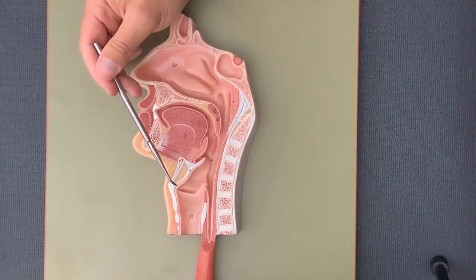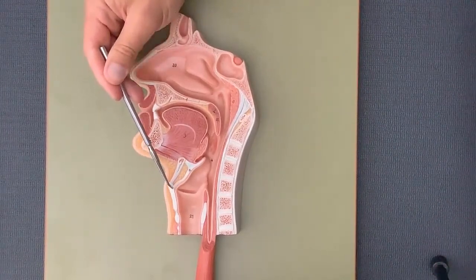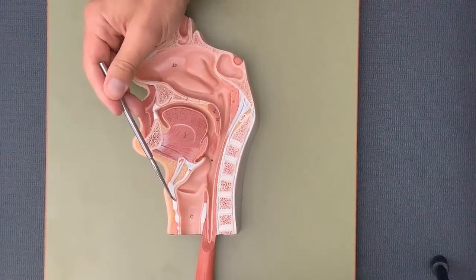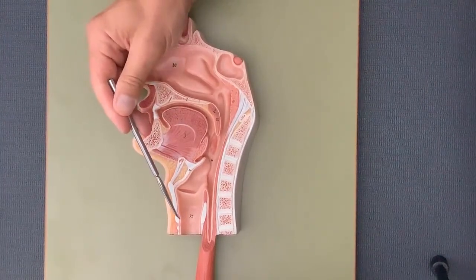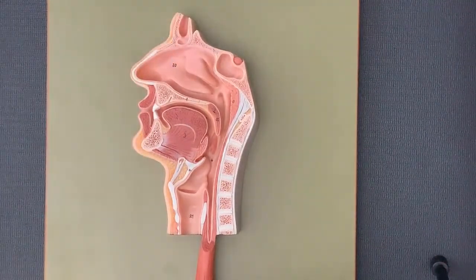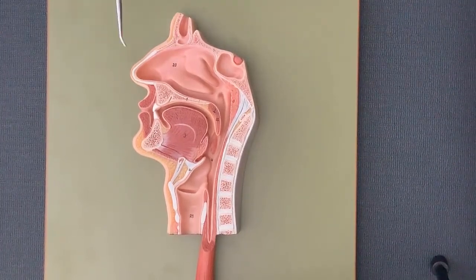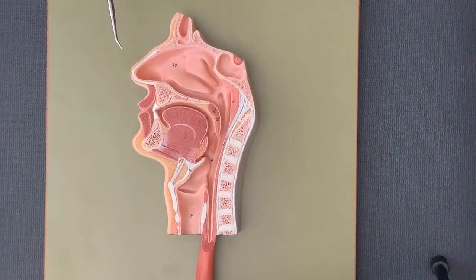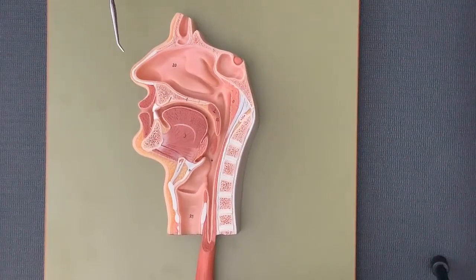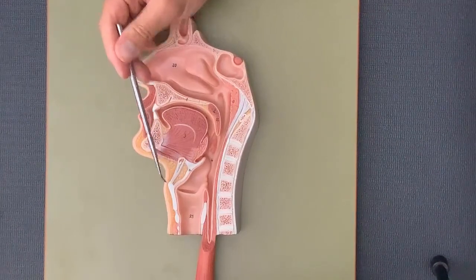The cricothyroid ligament would be the ligament that spans the distance between the thyroid cartilage and the cricoid cartilage. So this here would be the cricothyroid ligament. The laryngeal prominence is what is commonly known as the Adam's apple. So this is the laryngeal prominence.